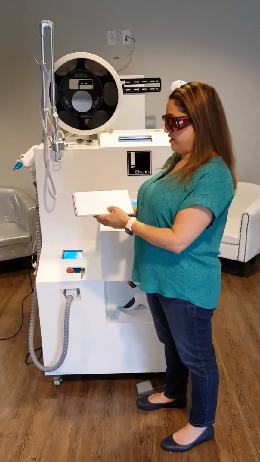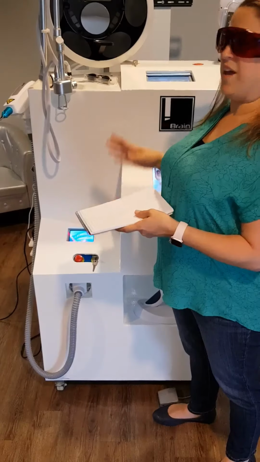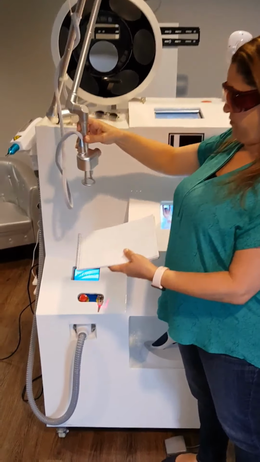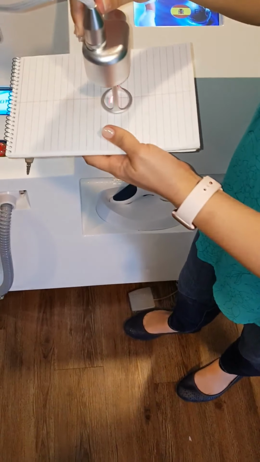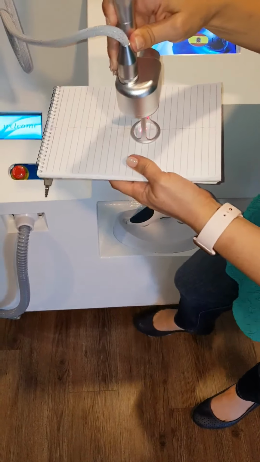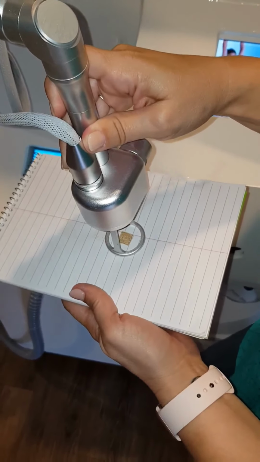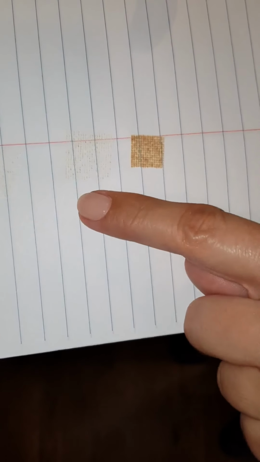I will now show you the effect of the laser on a higher setting. I've changed my settings to a higher setting. Again, I will touch it to the skin, step on my pedal, and I will hear and see the difference. Here you can see the difference between the lower setting and the higher setting. Remember, it's always best to start on the lowest setting and work your way up.